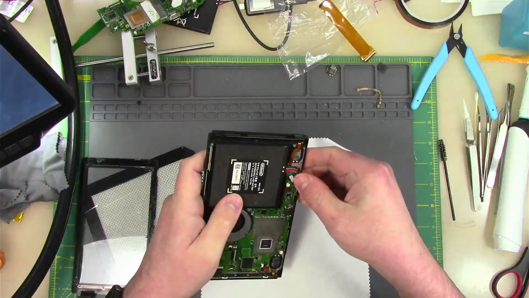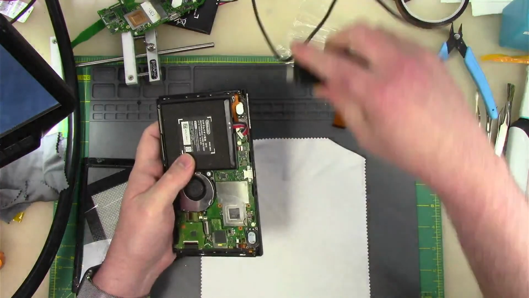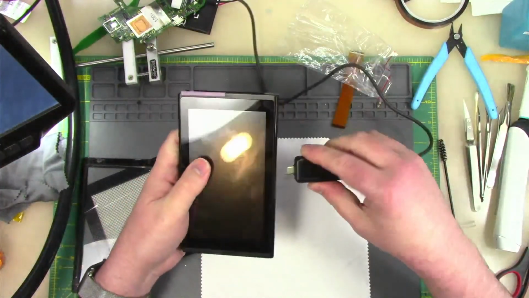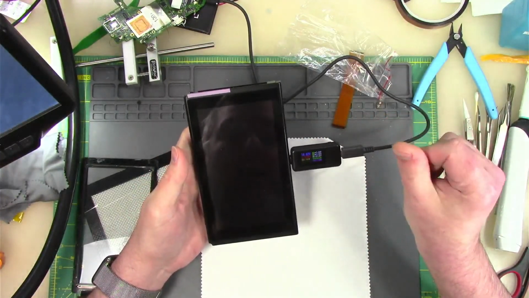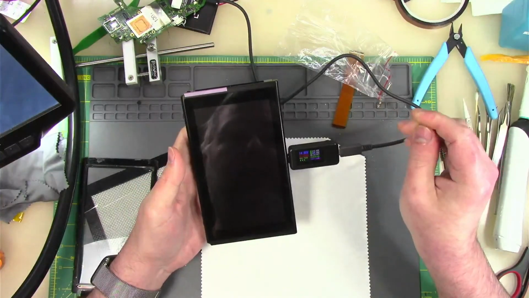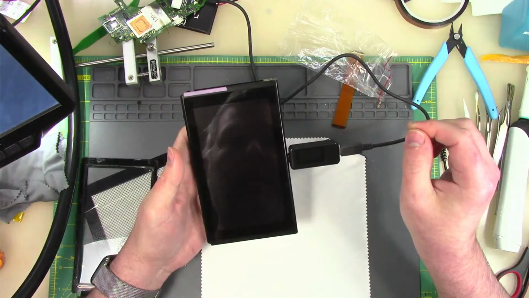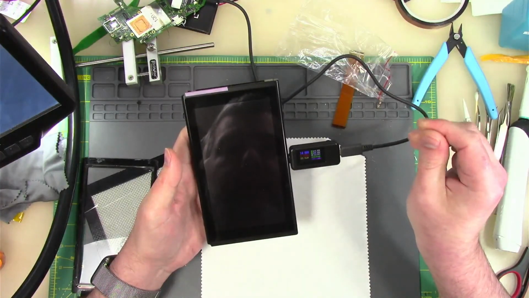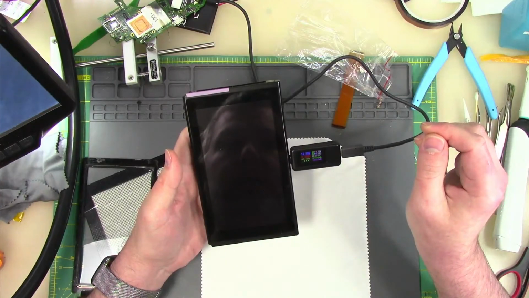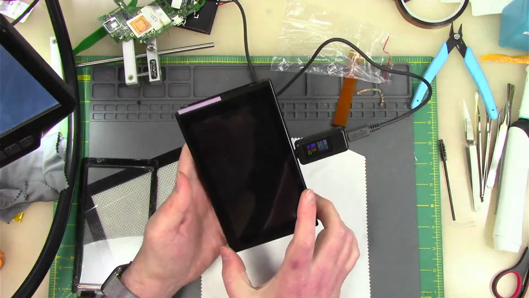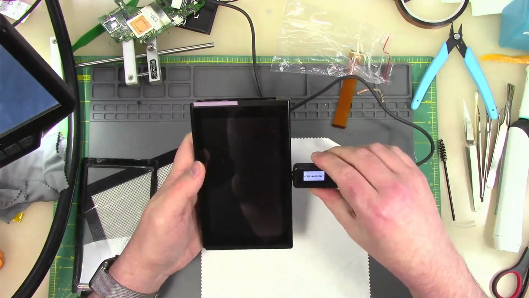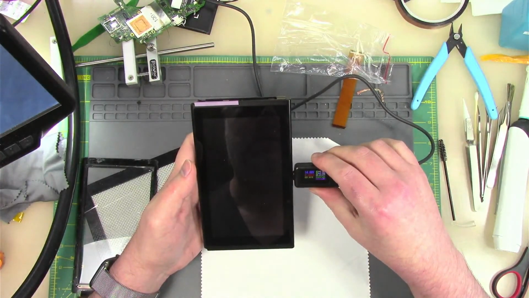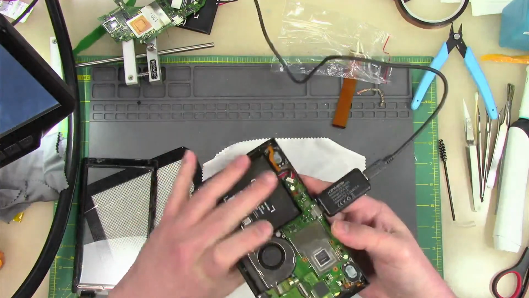If I plug this in here, and I plug in the power, like so, this should turn on. I'm not even getting LCD here now. Okay, this definitely was working.